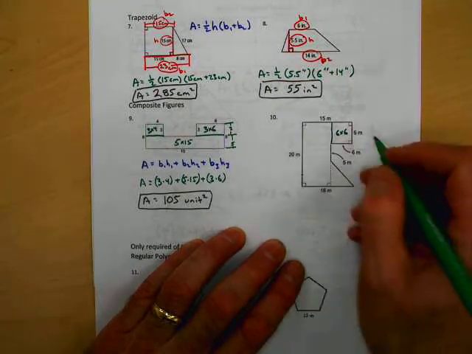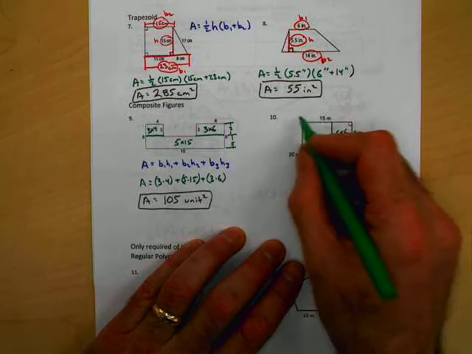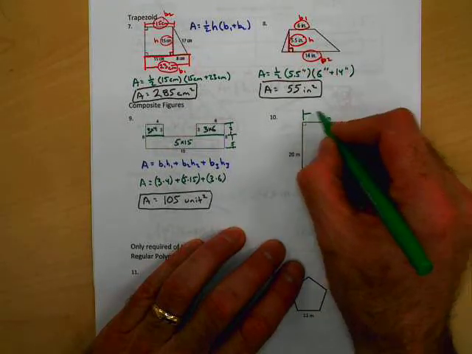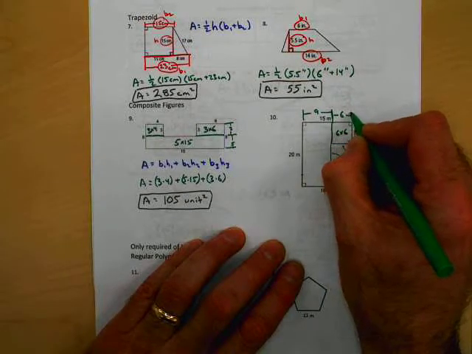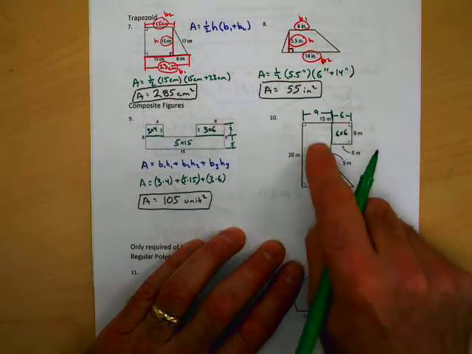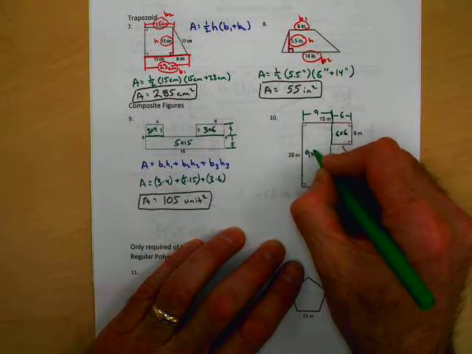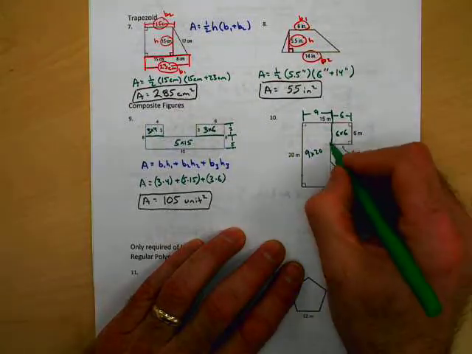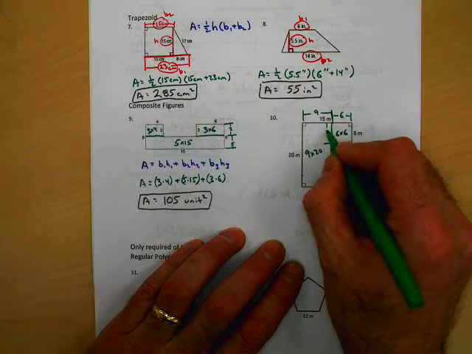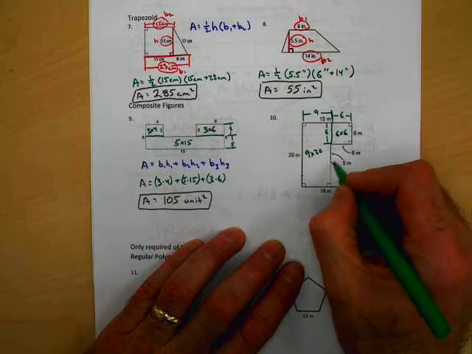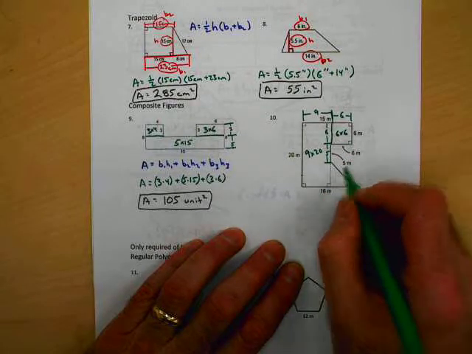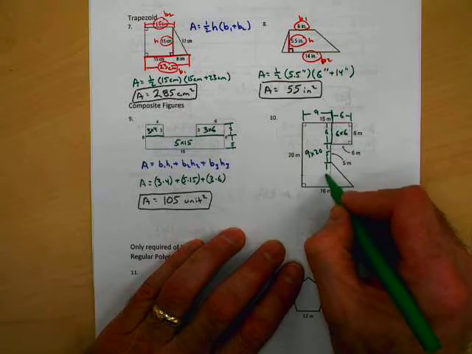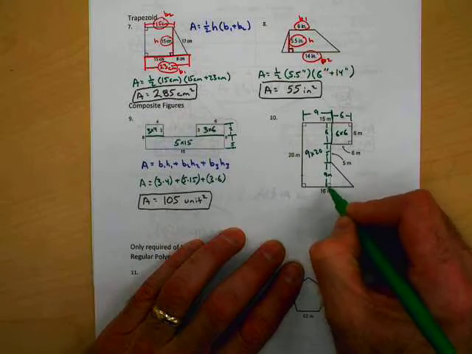Here I have a 20, well, first of all, this was 6 and this was 15. So that makes this 9. That makes this 6. That's, I use the 6 now, 9 by 20. And if this is 6, and this was 5, that took up 11 meters. That leaves 9 meters down here. I need to figure that 9 meters out.